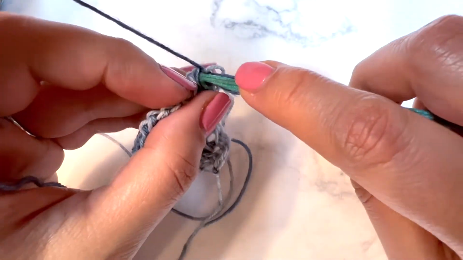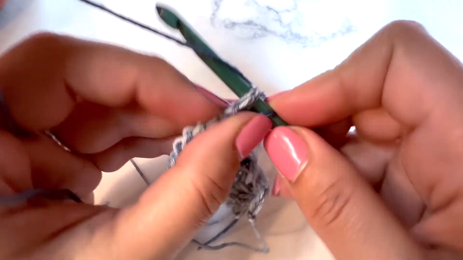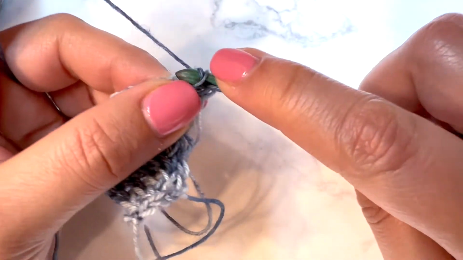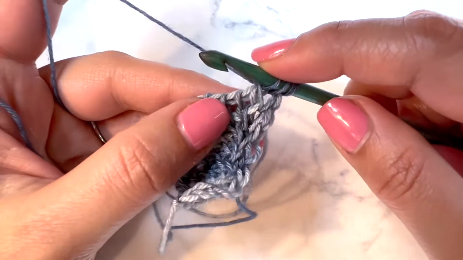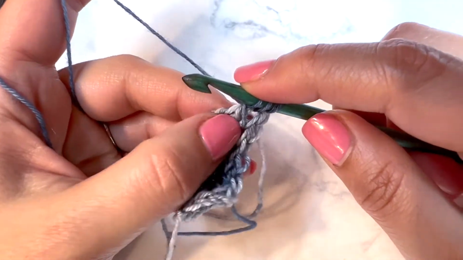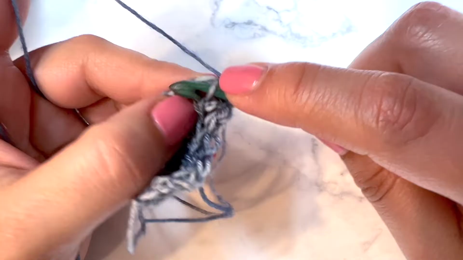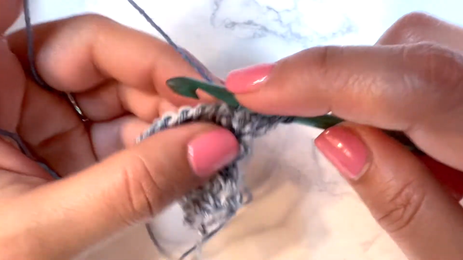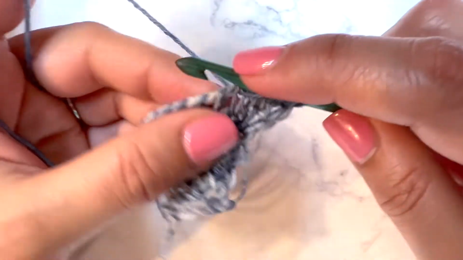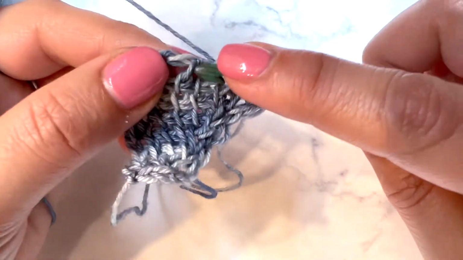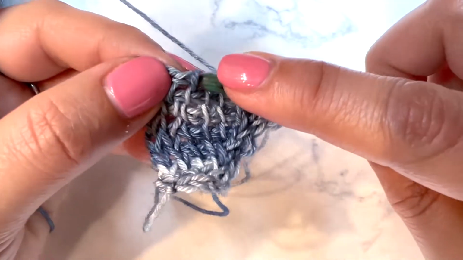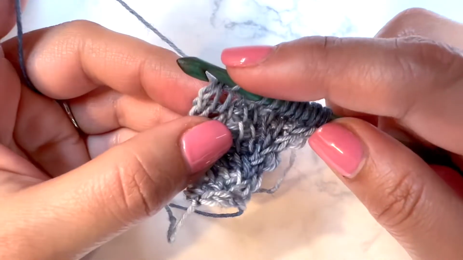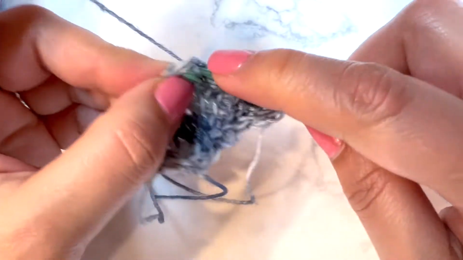Then we're going to do our increase here, just like that. So knit and simple in the same stitch. Here's my knit stitch row. I only have 2 stitches before it, so I'm going to go ahead and do 2 simples, then do my knit, and then 1, 2, 3. Then I'm going to do another knit, and then my last.